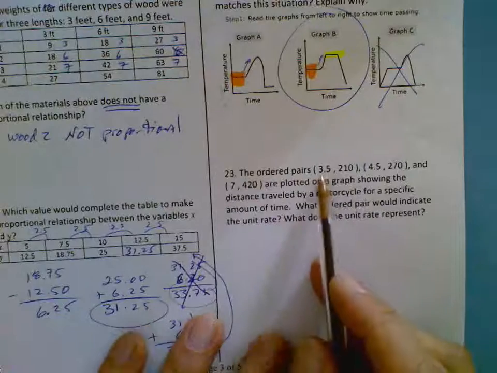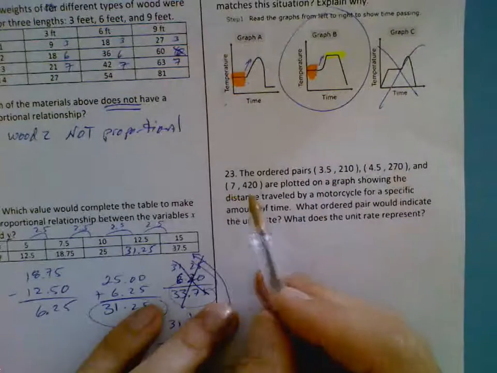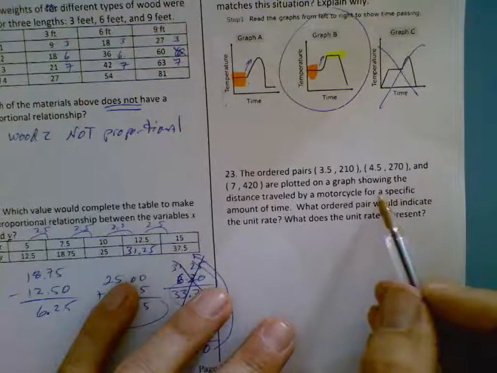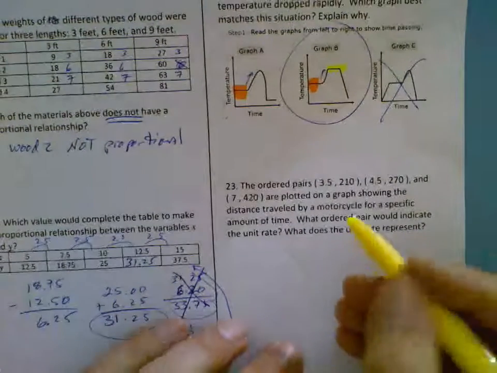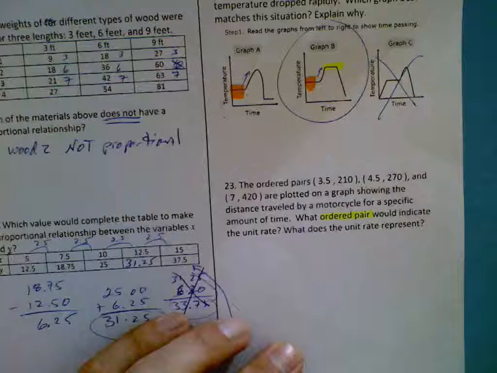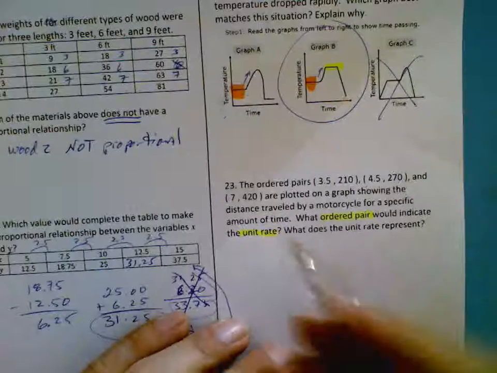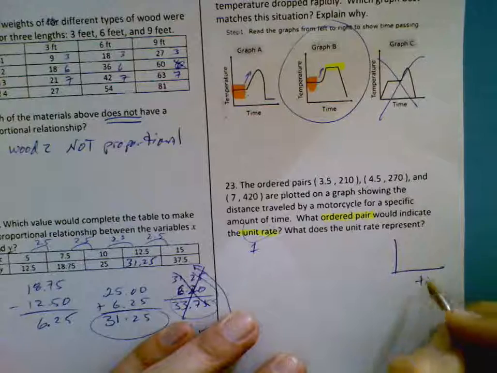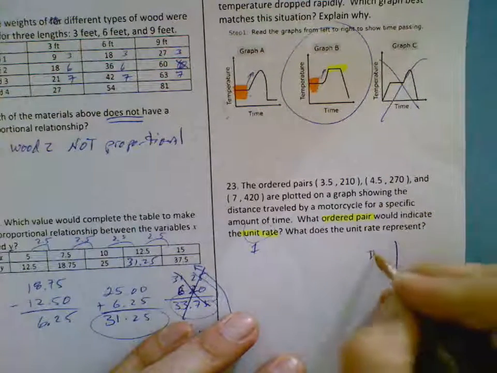The ordered pairs (3.5, 210), (4.5, 270), and (7, 420) are plotted on a graph showing the distance traveled by a motorcycle for a specific amount of time. What ordered pair would indicate the unit rate? Remember, unit rate is per 1. So here we've got a specific amount of time, and a certain distance traveled.